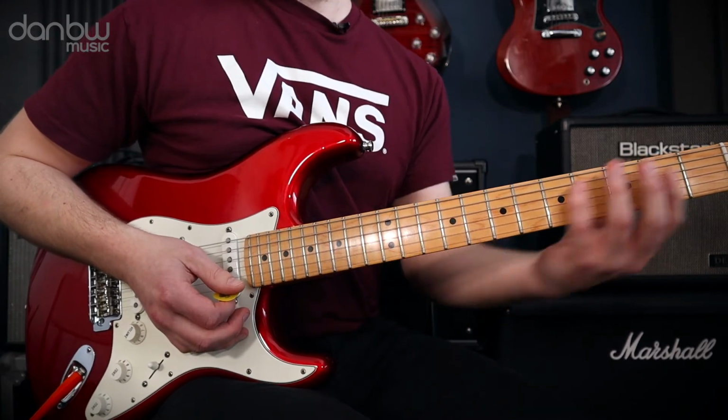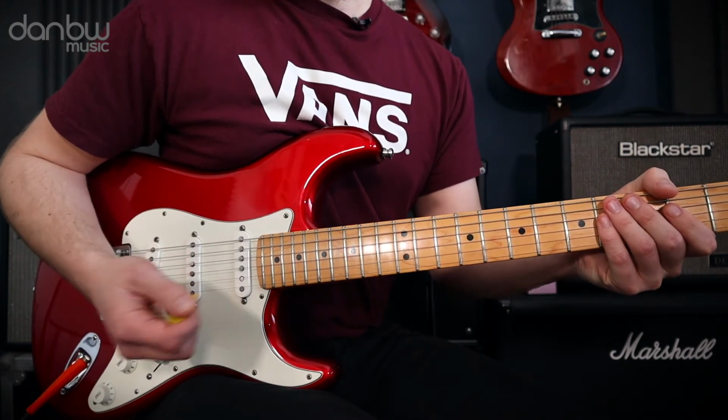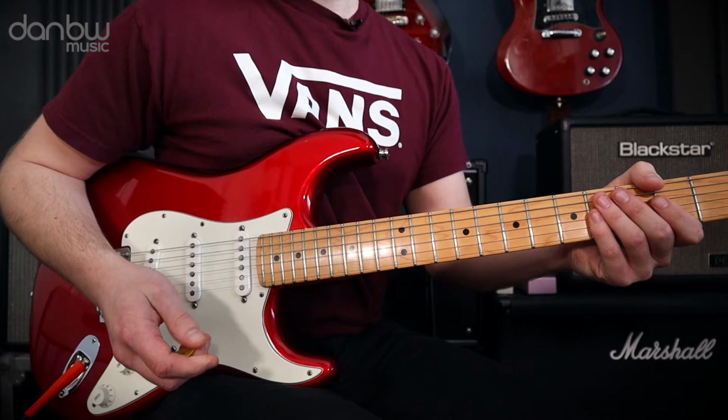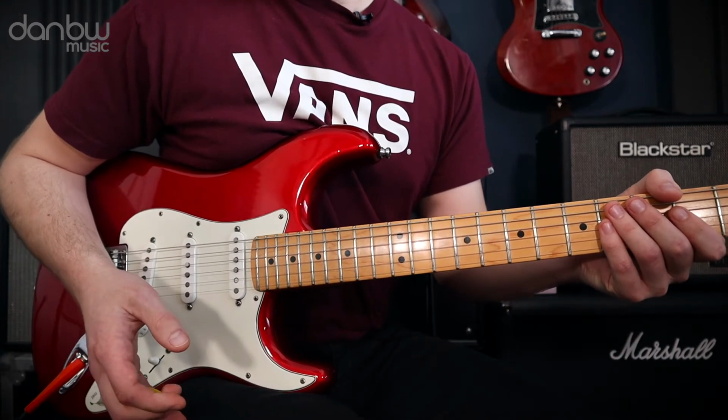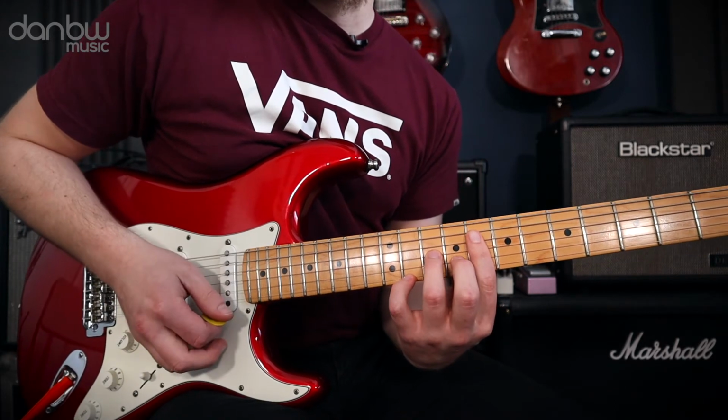Now the rhythm that you have to play is kind of tricky, because you're playing the first beat of the bar, just beat 1, but then you're playing the 4th semiquaver of that beat. So you're playing the 1 and the A. So 1, E and A.